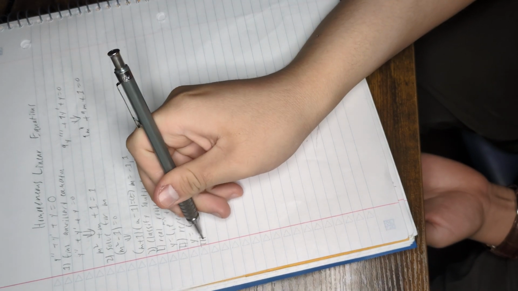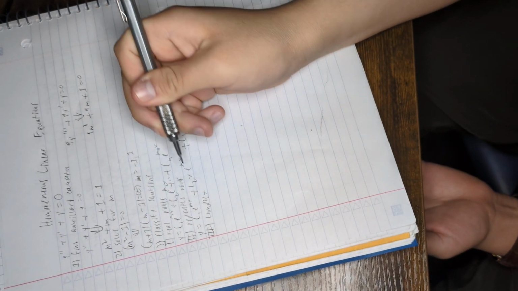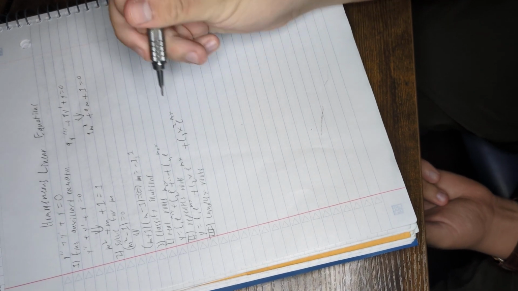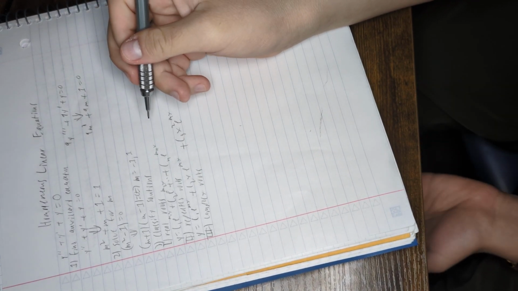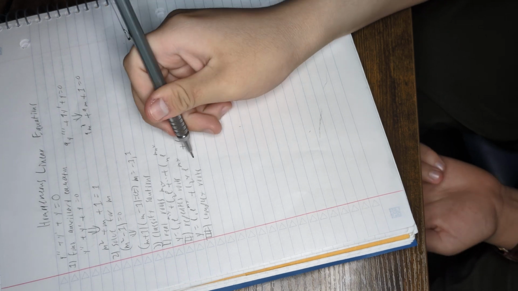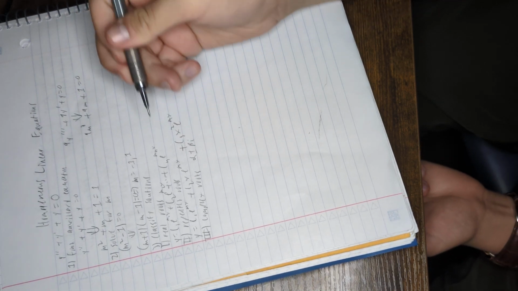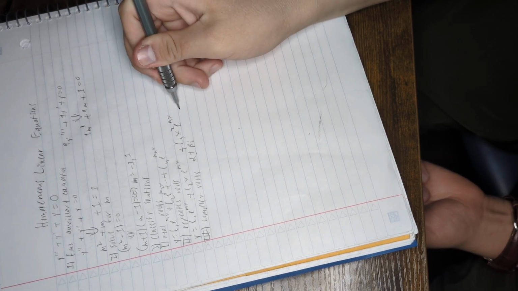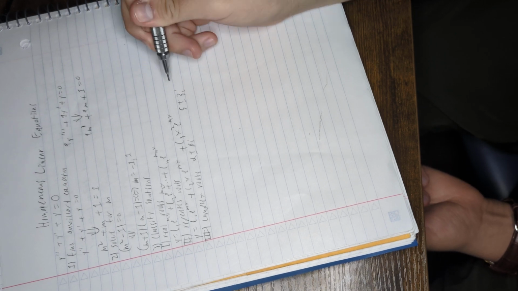Your third case is complex roots. This would be if you get a quadratic that can be factored into complex conjugates, so alpha plus or minus beta i. An example of a complex root would be 5 plus or minus 3i.